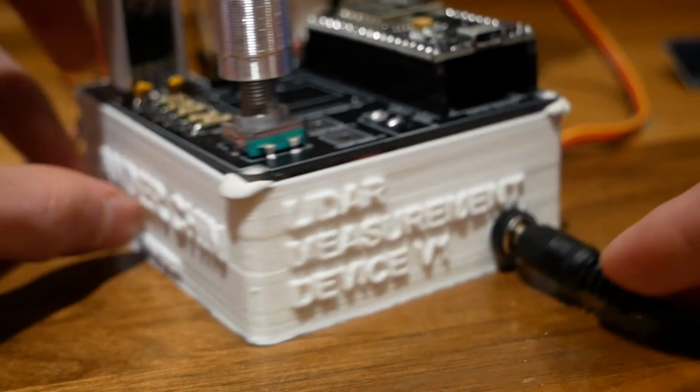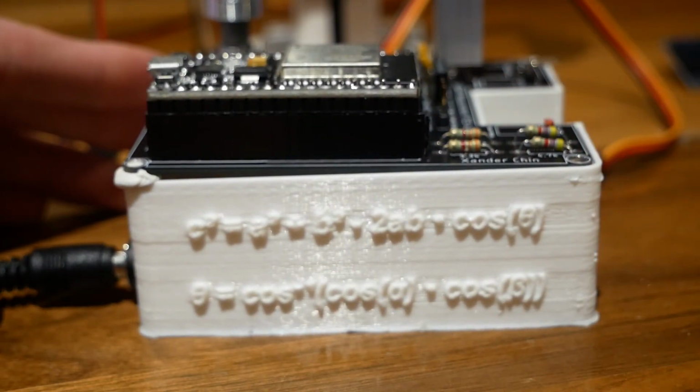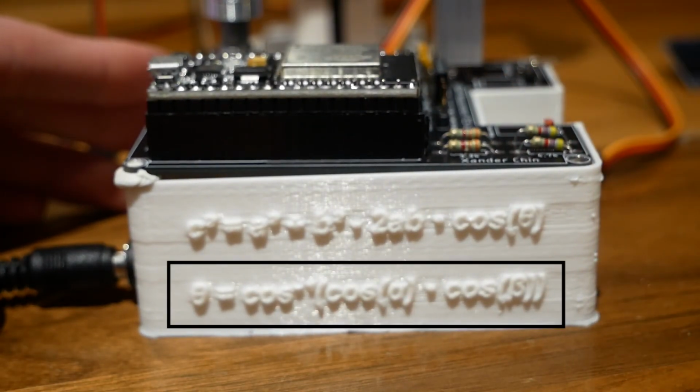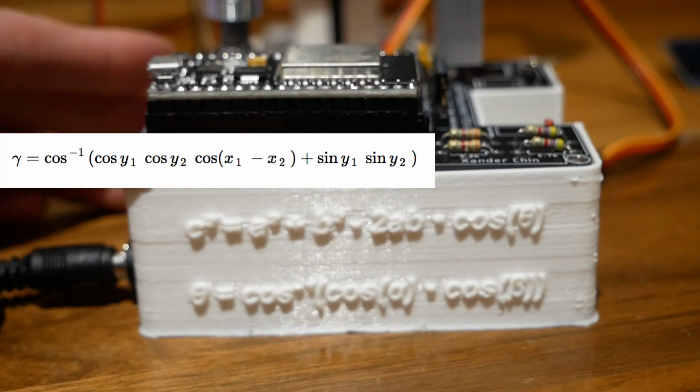Here it's got my name, the device name, and the law of cosines formula as well as the angle formula. One thing to note is that this angle formula was the one I used earlier on, but later realized was incorrect and had to subsequently figure out a new formula, which is the one I showed earlier.